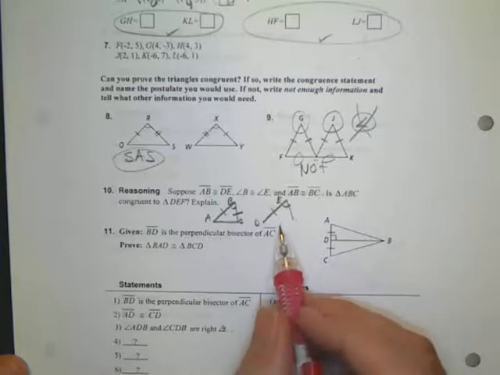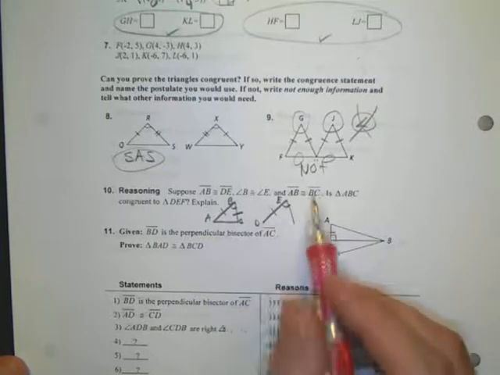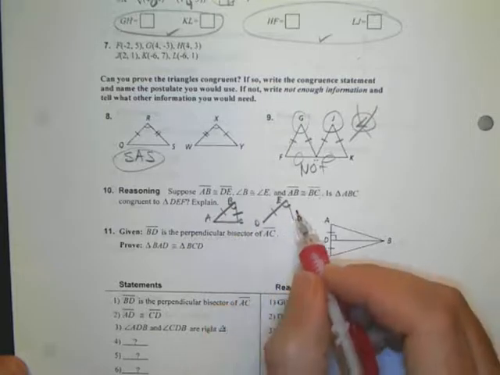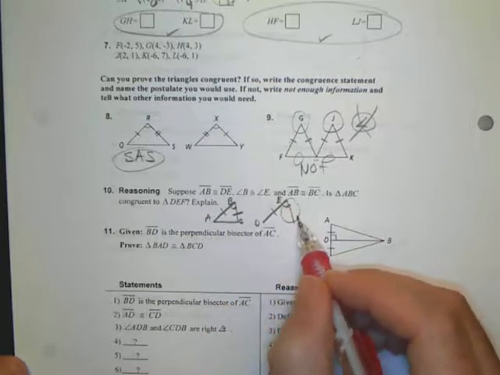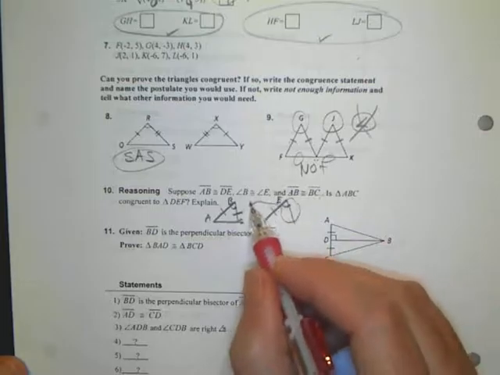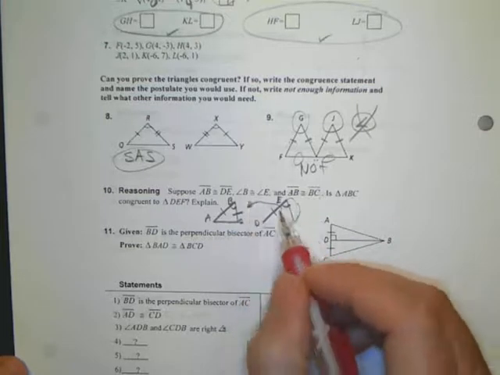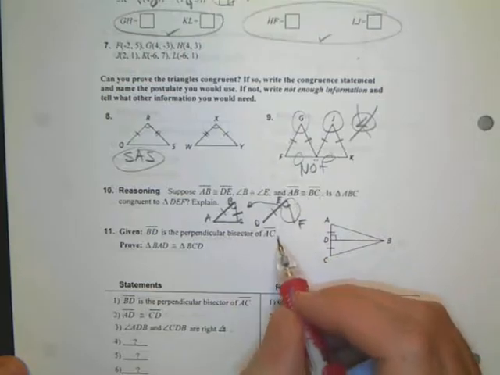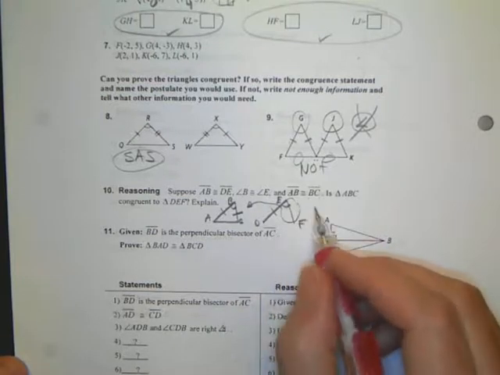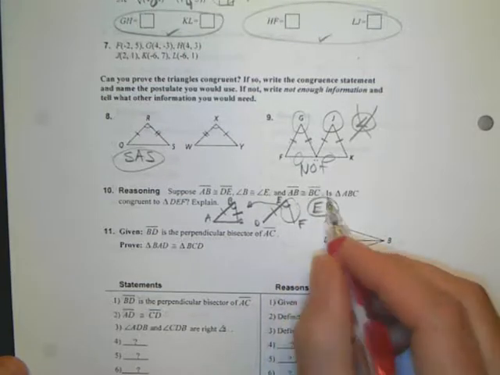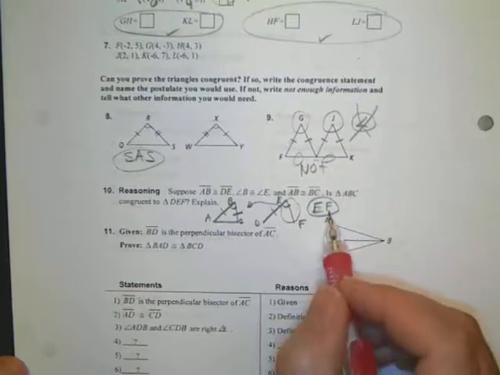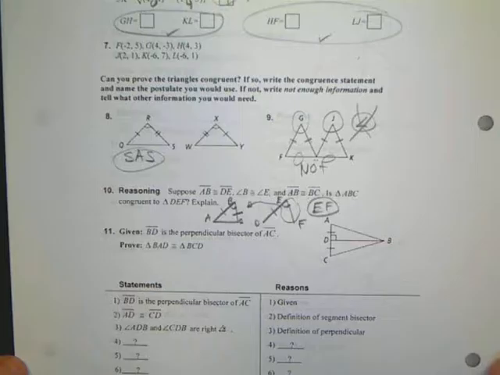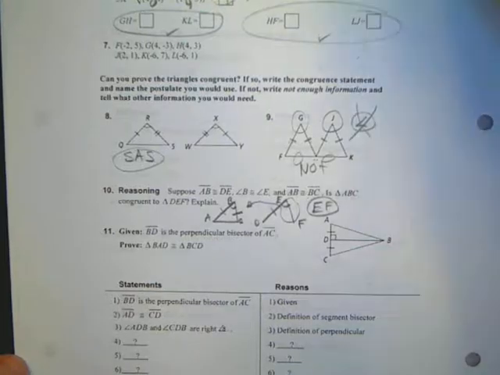Well, I don't know. And the reason I don't know is I don't know what this line's going to be. They didn't tell me that that one equaled that one. So because I don't know what EF is equal to, I don't know if they're going to be congruent. I would need to know what EF is equal to. If they told me it was congruent to ED, then yes. But they didn't, so I have to say not enough information is given to me this time.